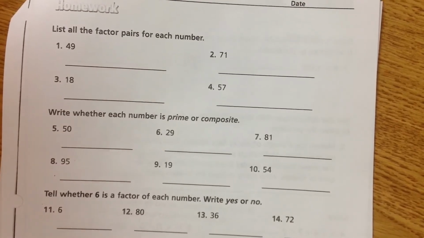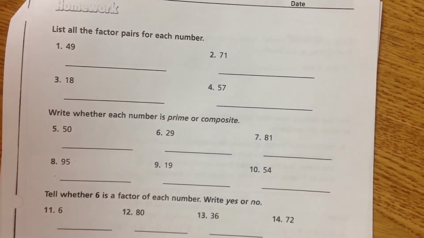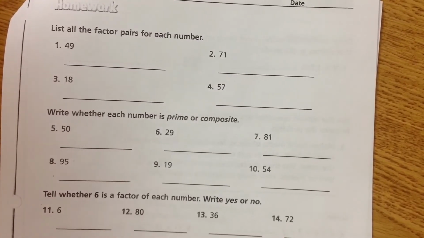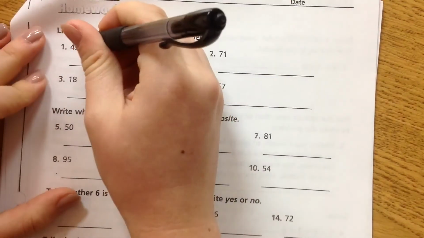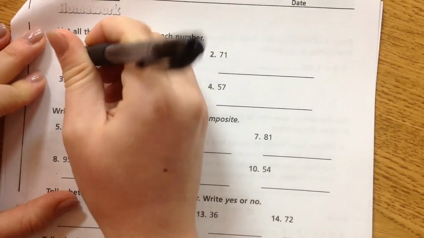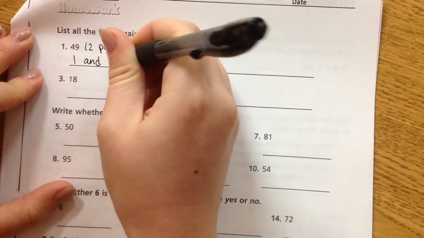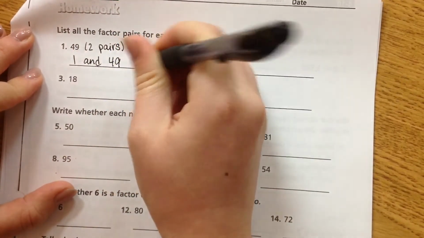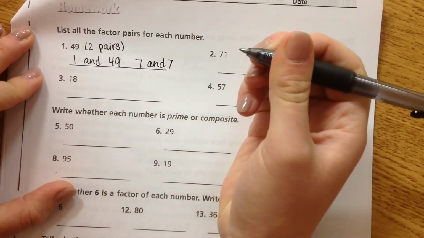I want to be able to tell you how many factor pairs each one has, because otherwise we're going to get confused. So let me just warn you right now, because sometimes it's hard to know if you've gotten all of them, right? So I'm going to check for you. Okay, so this one has 2 pairs. And I'll help you with this one right now. 2 pairs means it can be 1 and 49, and 7 and 7 are your 2 factor pairs.